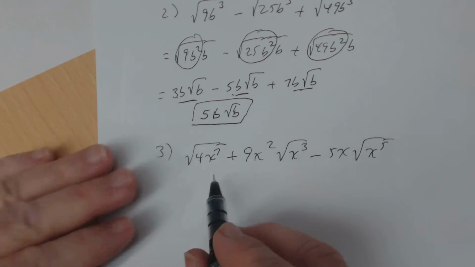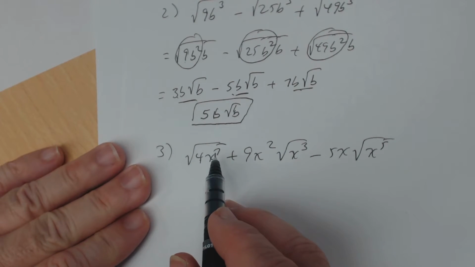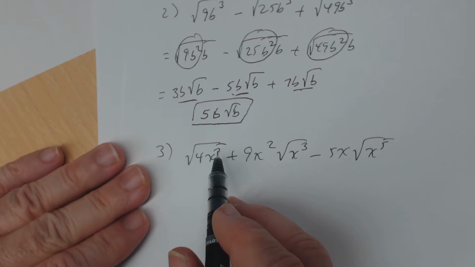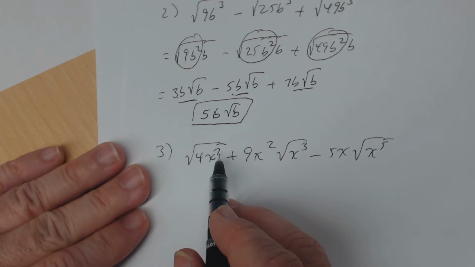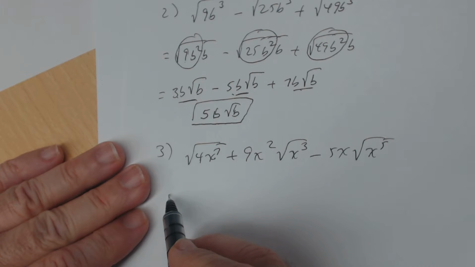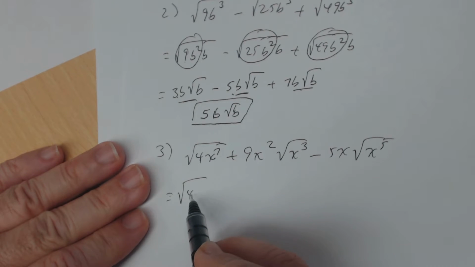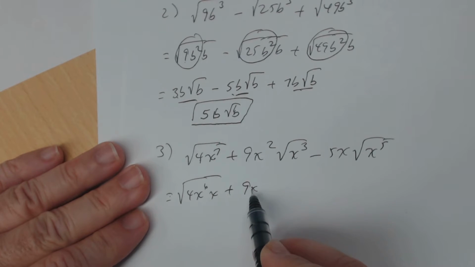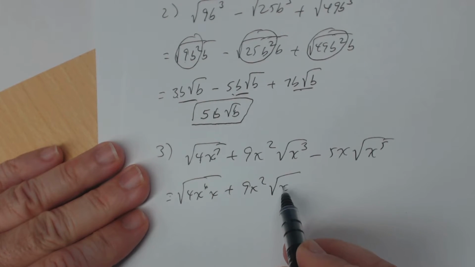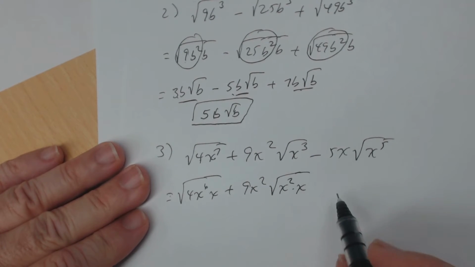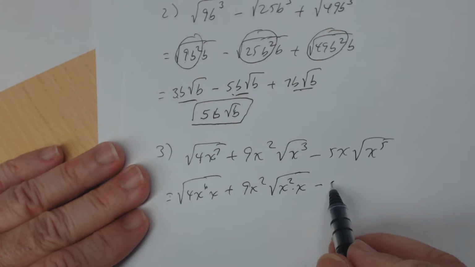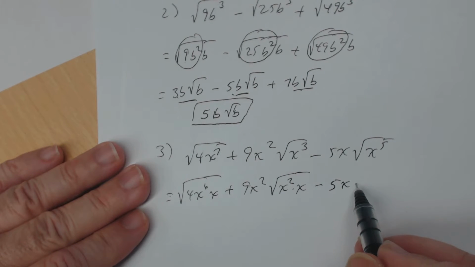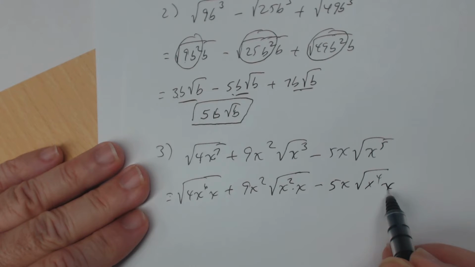For x to the 7th, remember, I'll use the largest even number less than 7, so it'll be 6. I'm going to write this as the square root of 4x to the 6th times x, plus 9x squared times the square root of x squared times x, and then minus 5x times the square root of x to the 4th times x.